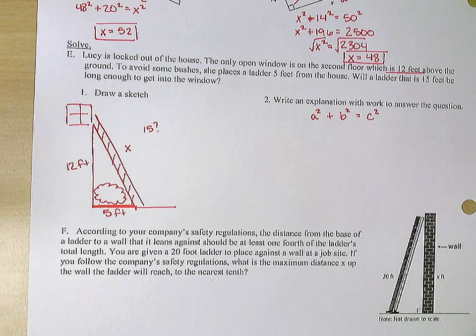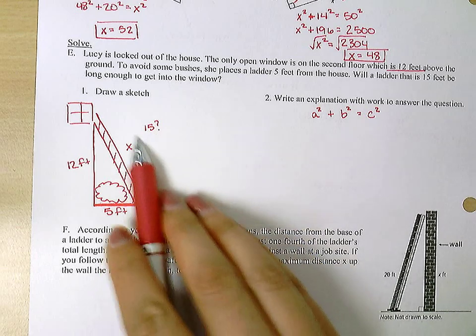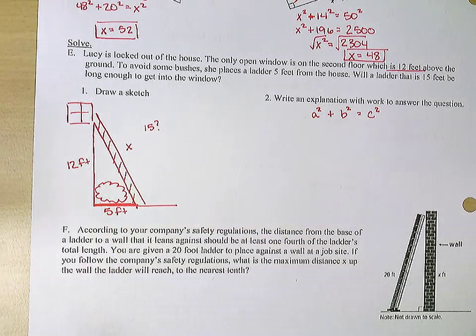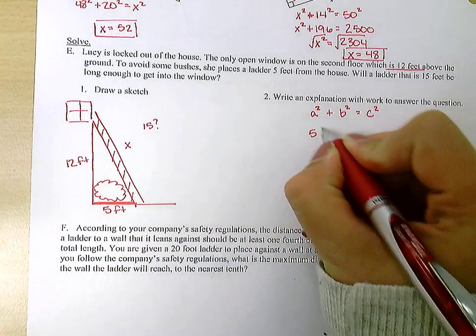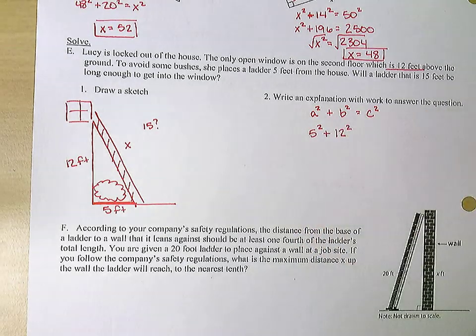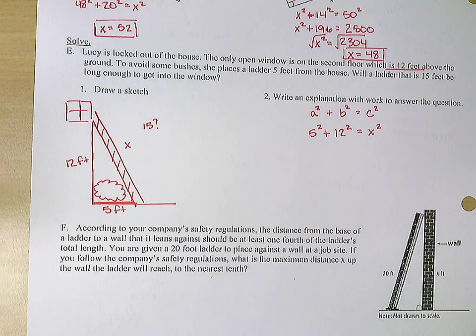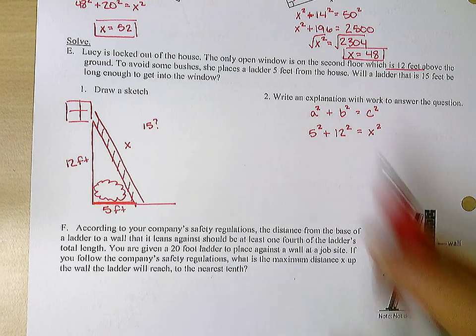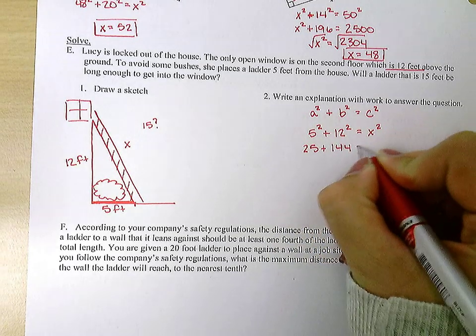What's our C value in this? Well, 15, right? But I'm going to label it as X in the Pythagorean theorem just so we can see the minimum length that it has to be. That means the other two sides are A and B, so I can plug in 5 and 12 for A and B. 5 squared is 25. 12 squared is 144.